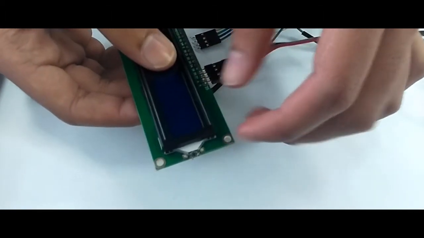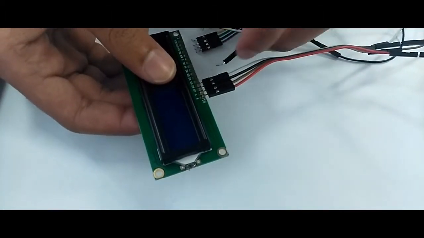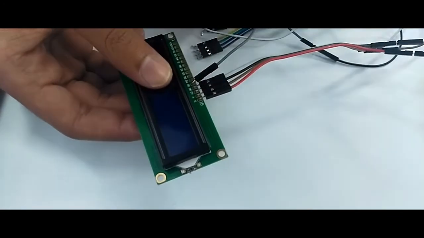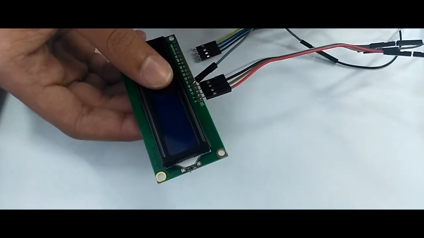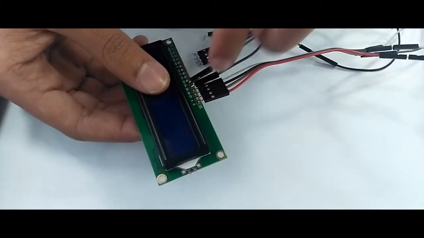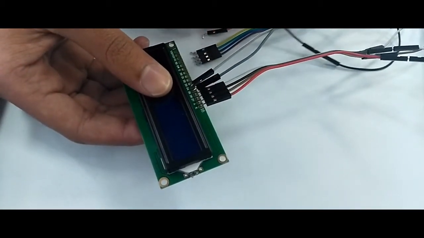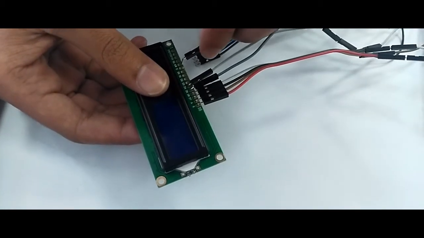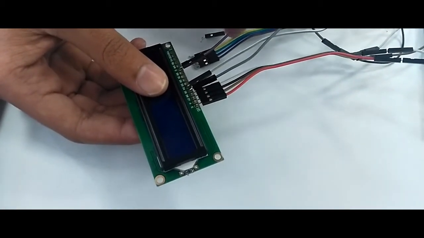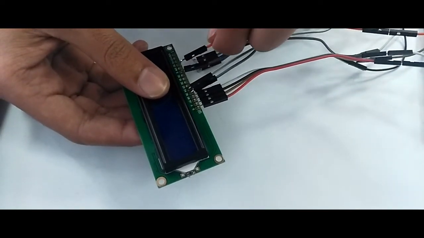And then we connect digital pin 4 to D5, and then digital pin 5 to D4, and then digital pin 11 to enable, and the ground to RW.